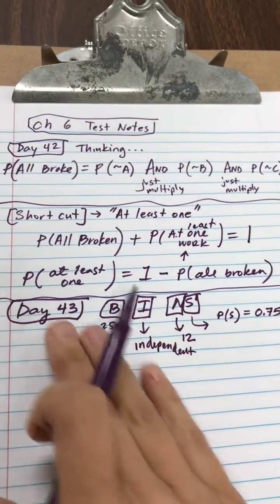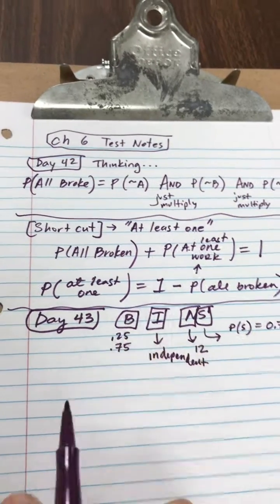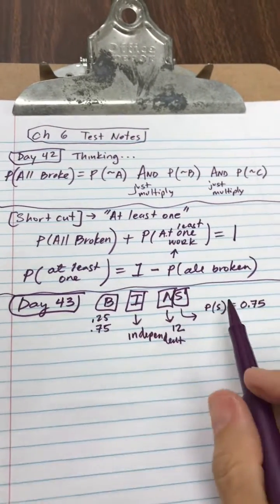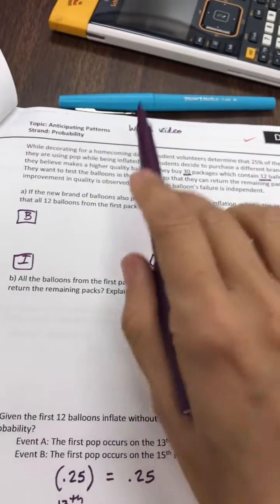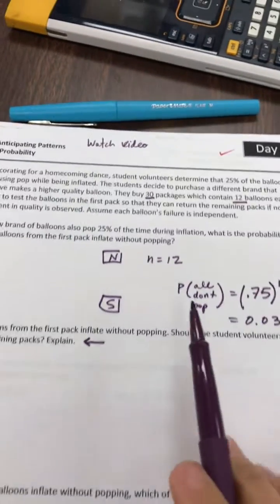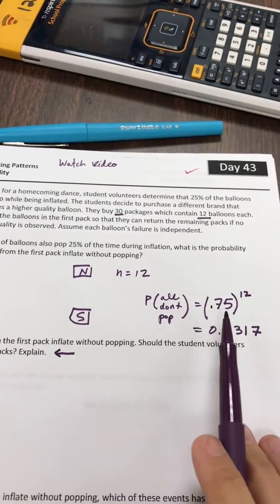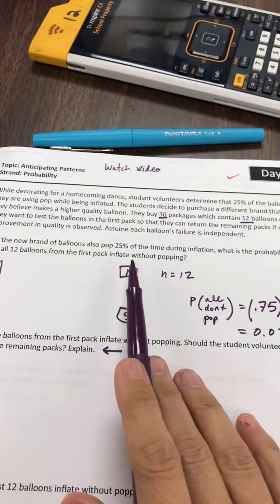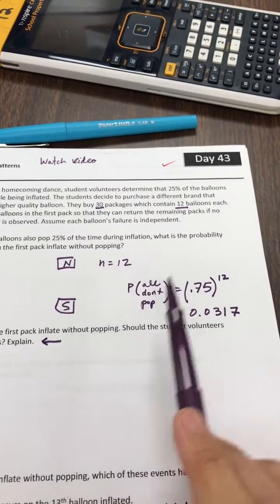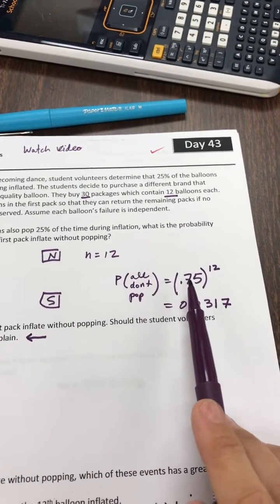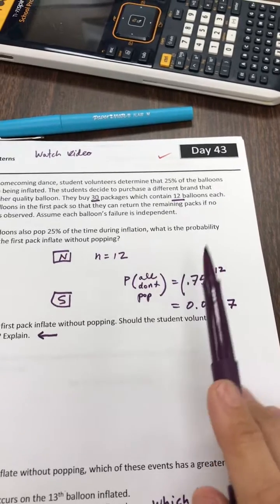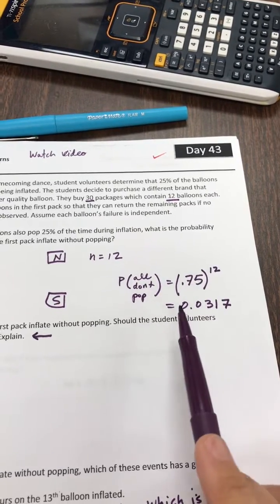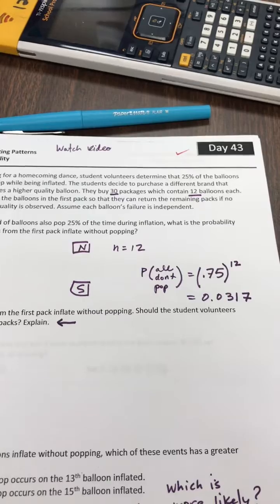So, but I'm writing not a lot at all. You should be prepared to write quite a bit, like we've been writing in class, or like he wrote in his notes if you need to rewatch the video. So the probability that they don't pop, if all 12 from the pack inflate without popping, would be not popping and not popping and not popping, 12 times in a row, and so that's that formula.